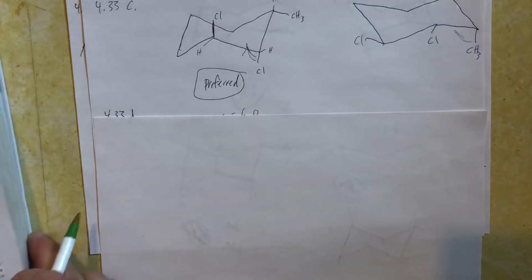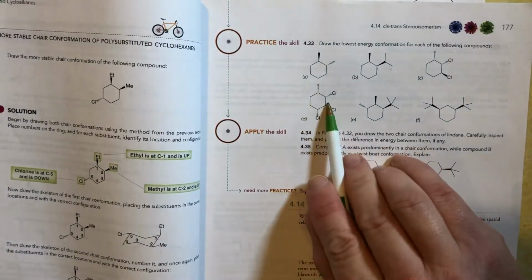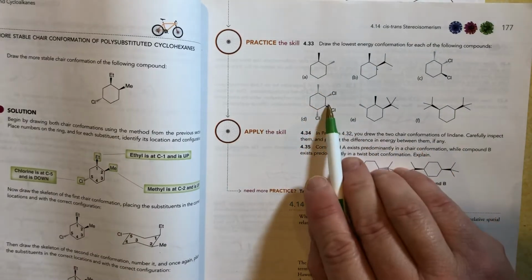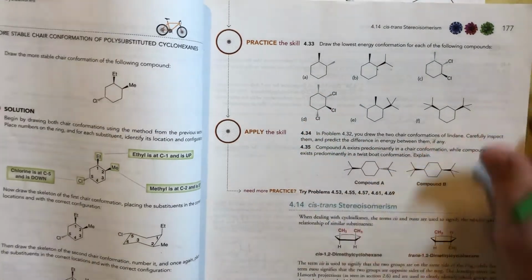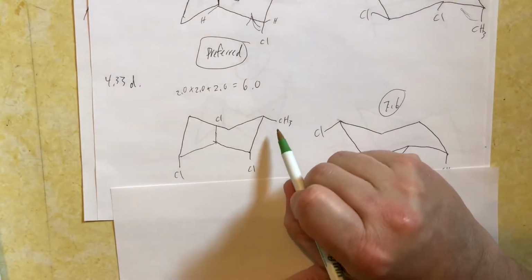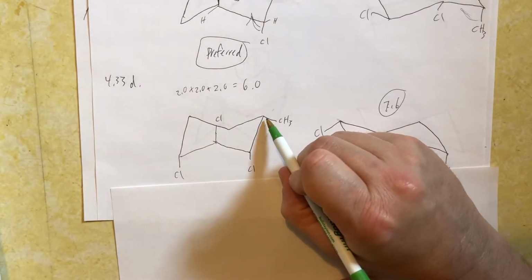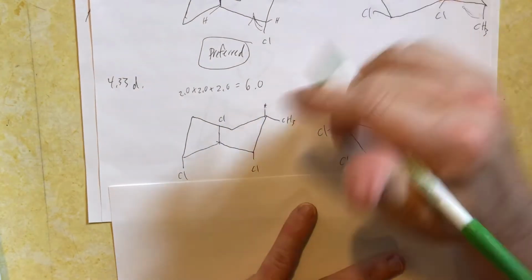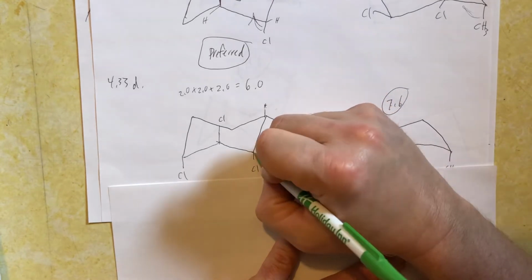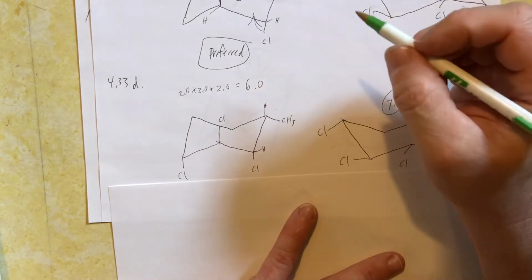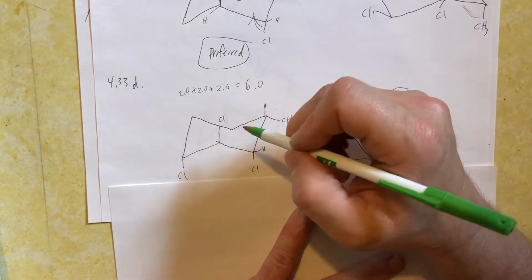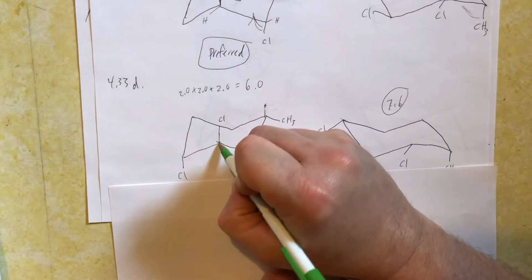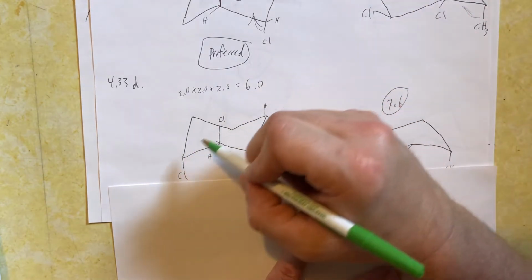Okay, then on this one, I'm going to call this number 1, 2, 3, and 4, into the page, out of the page, into the page. Okay, so into the page for methyl group number 1. There's my axial hydrogen. Chlorine, into the page, equatorial hydrogen. Number 3 was up out of the page, the hydrogen is equatorial.